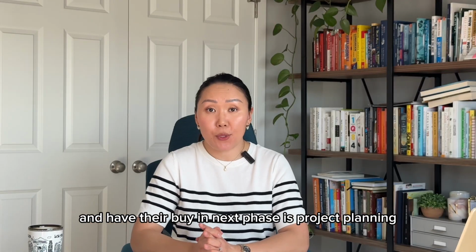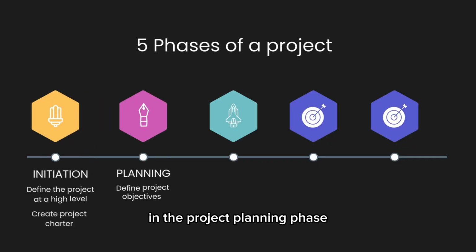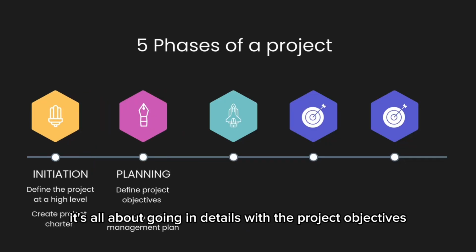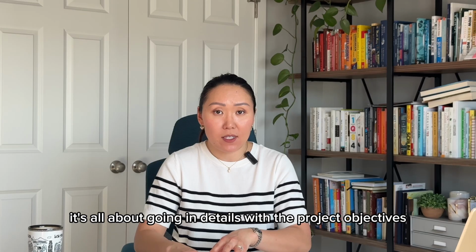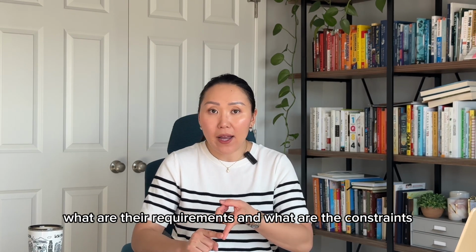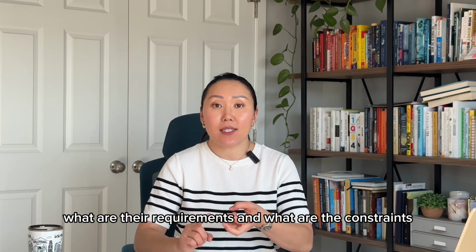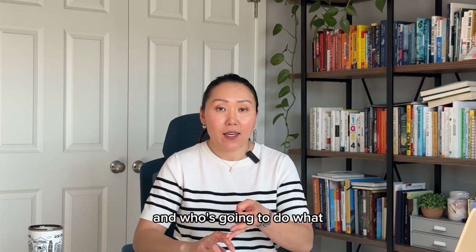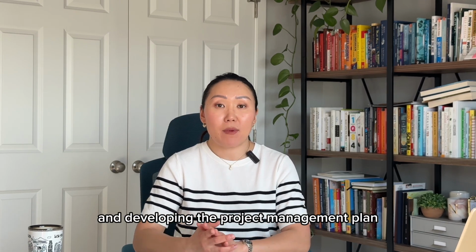Next phase is project planning. In the project planning phase, it's all about going into detail with the project objectives. We're hearing from all the different stakeholders what their requirements are, what the constraints are, and who's going to do what, and developing the project management plan.